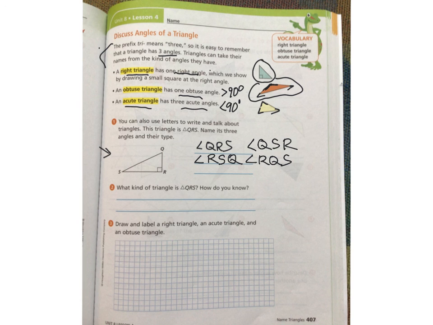So what letter do I have left? I've done Q and I've done R. So the only letter I have left is S. So I want you to go both ways starting with S and finish writing in those letters there. You can do it.